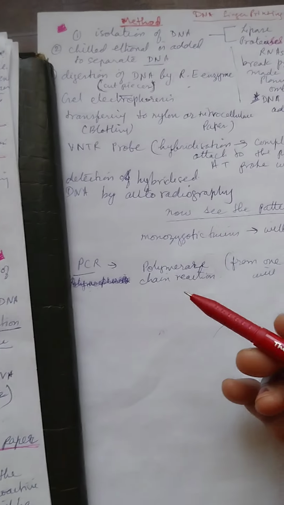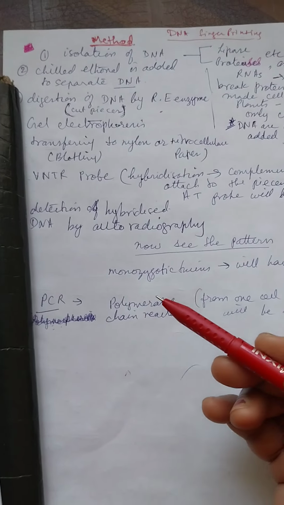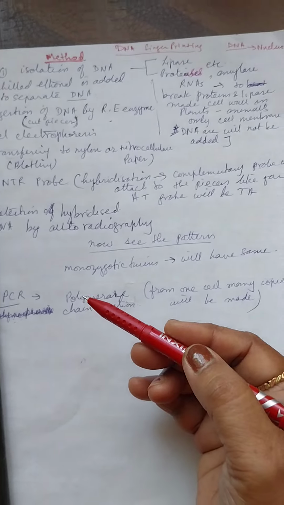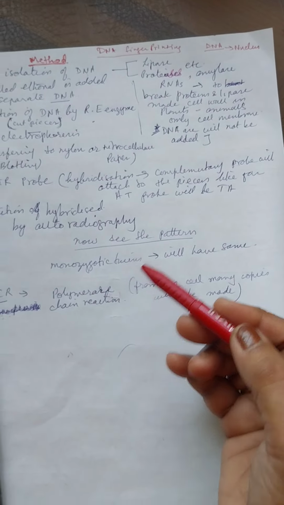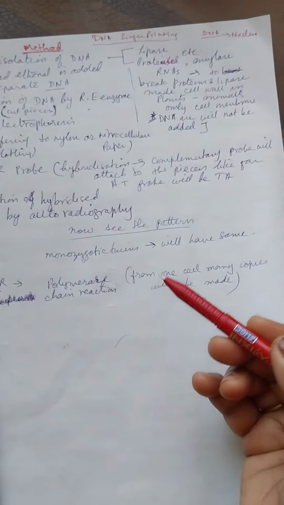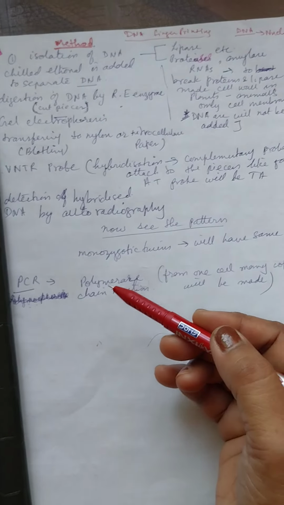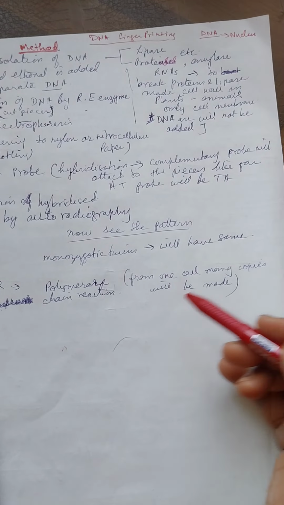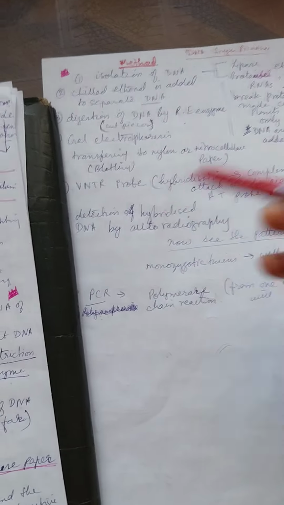Now the thing is that when a very small portion of a tissue is found at the murder place, then how do we complete the experiment? Before doing this methodology, polymerase chain reaction, PCR, is done. So from one cell many copies will be made, and then this methodology will be followed.